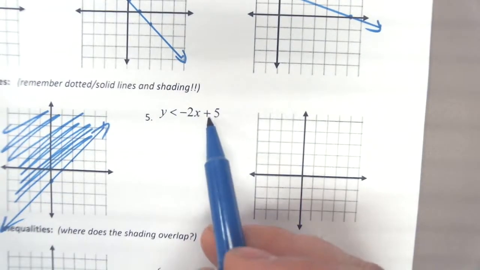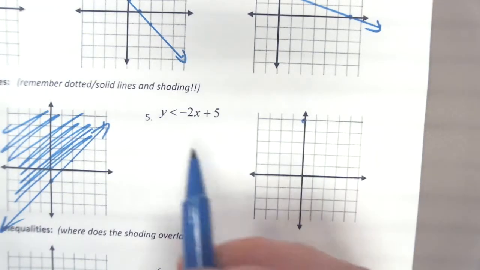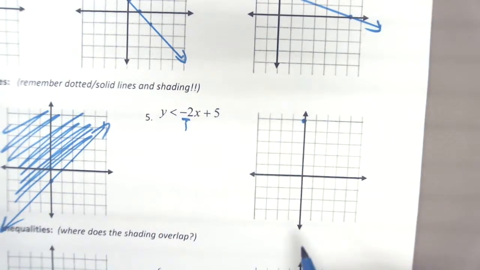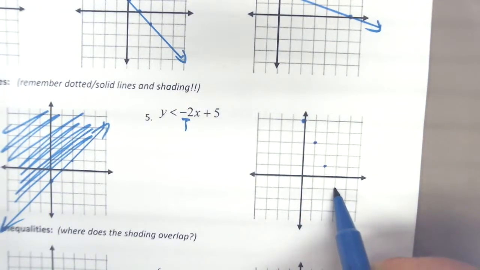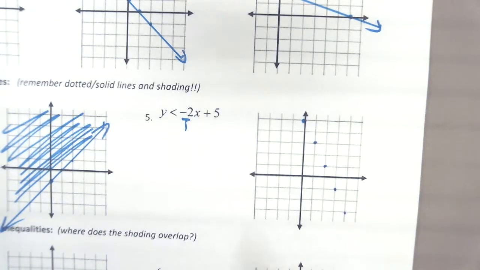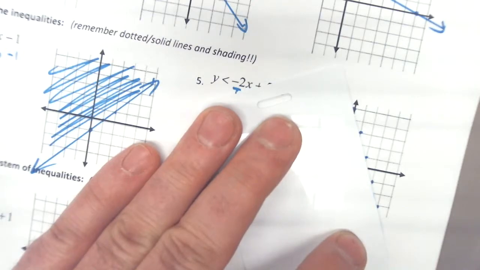Question number 5. The y-intercept of 5, 1, 2, 3, 4, 5. Slope of negative 2, that's negative 2 over 1, so I'm going to go down 2, to the right 1, down 2, to the right 1, and so on. Since there's no equal sign there, I know that this graph is going to be a dotted line.